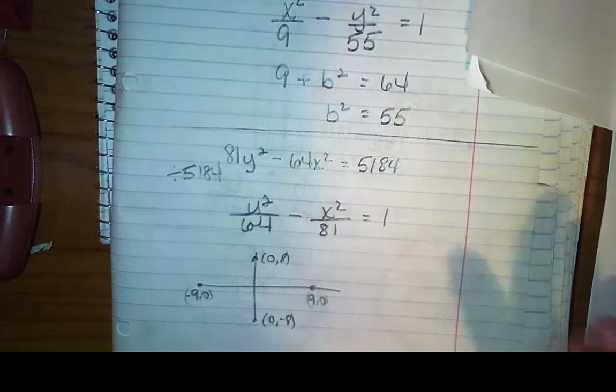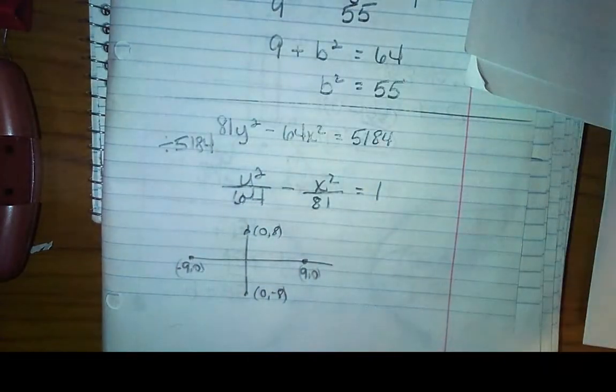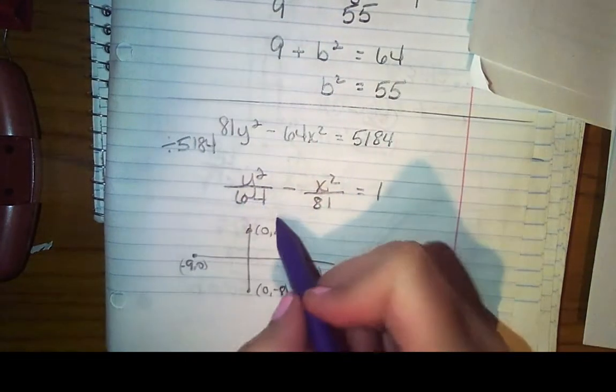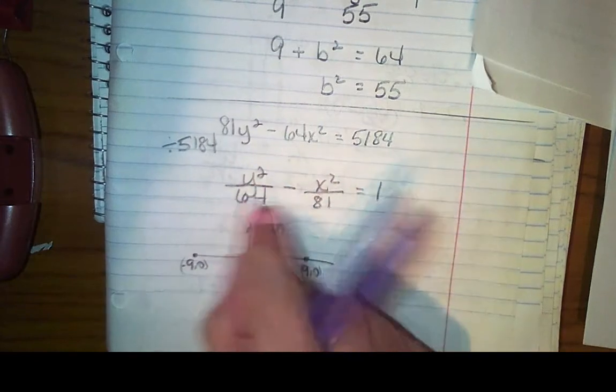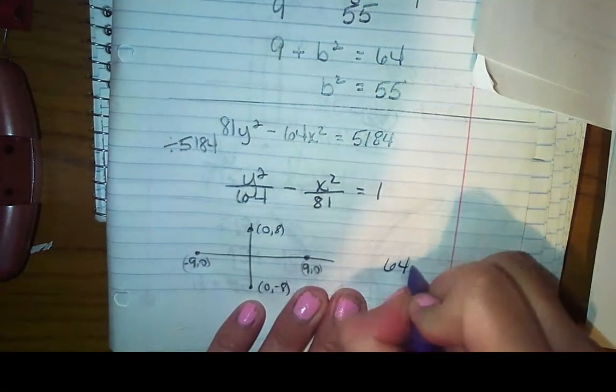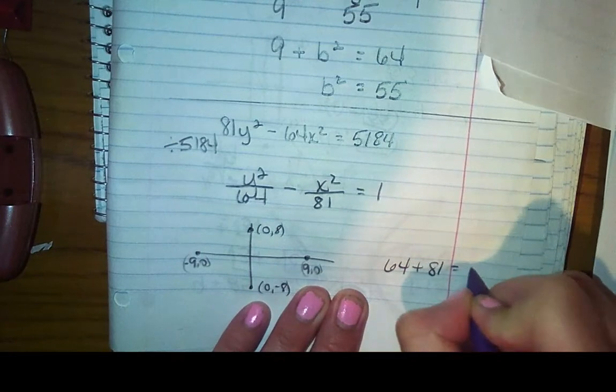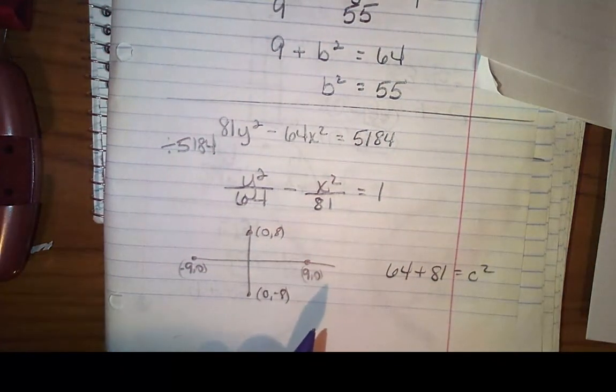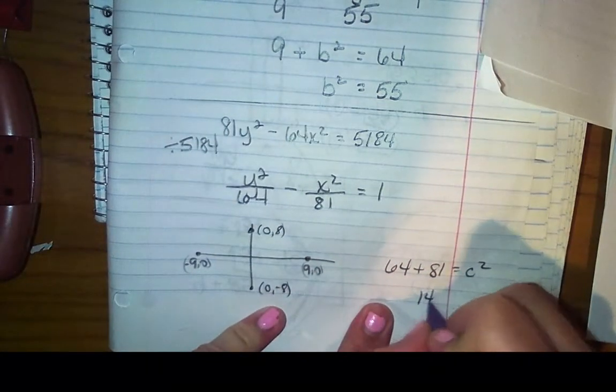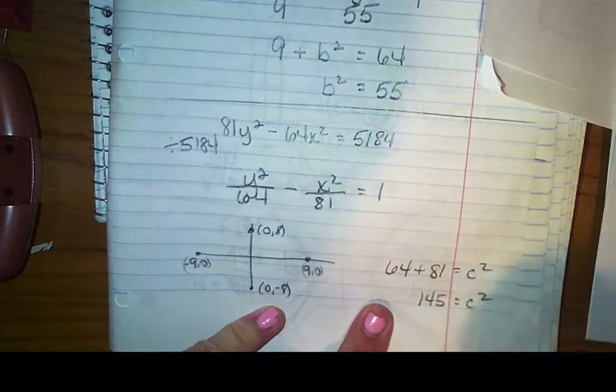And now I need to know the location of the foci. Remember this is a true Pythagorean relation. So 64 plus 81 equals c squared. And so 64 and 81 will give me 145. So 145 is c squared.